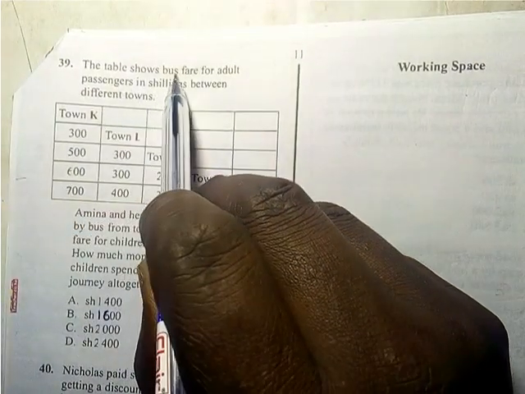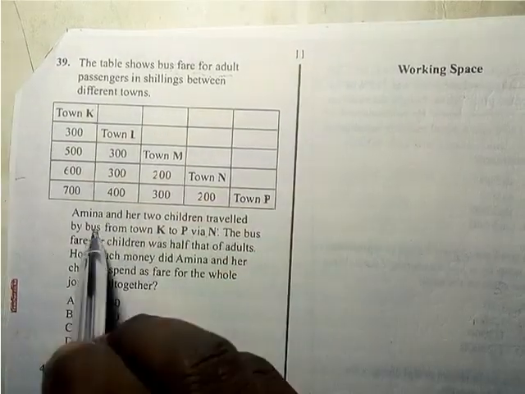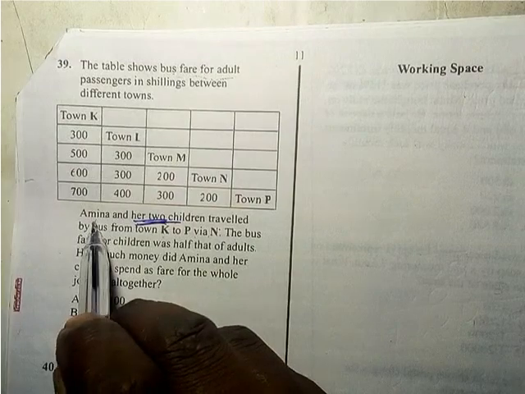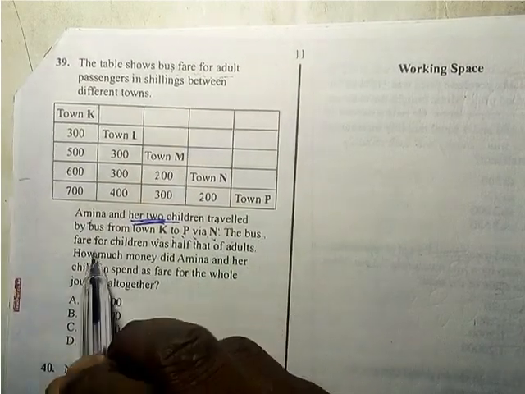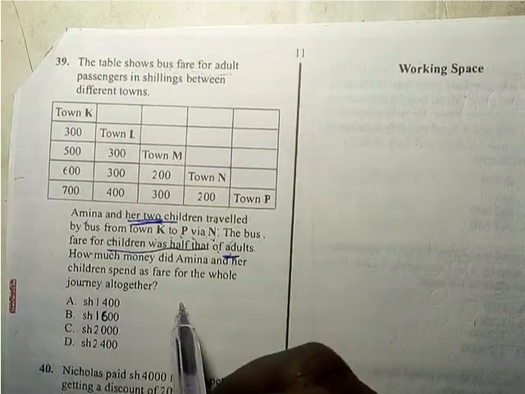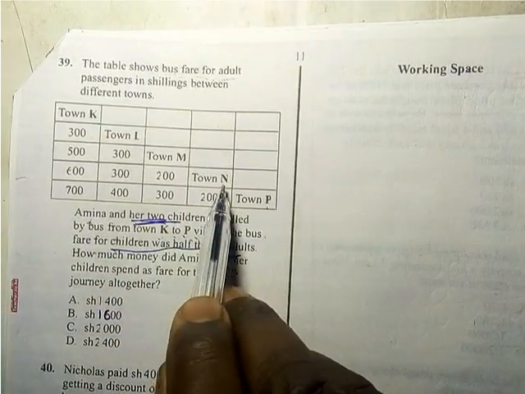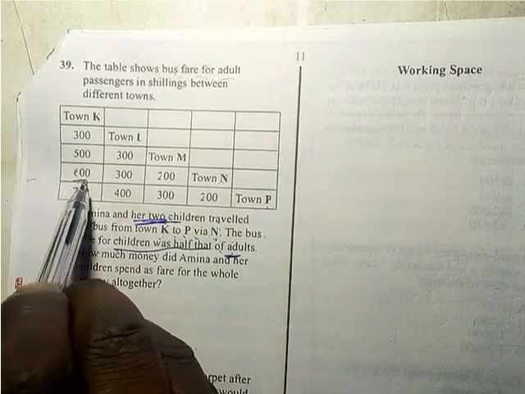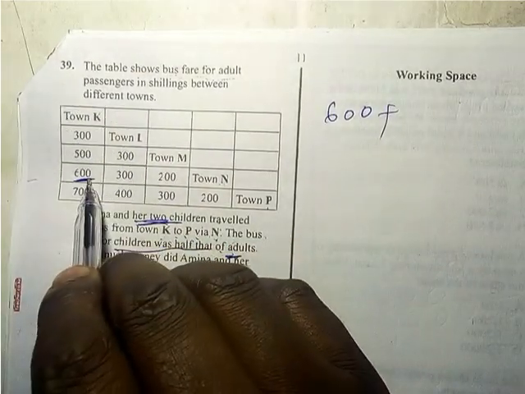The table shows a bus fare for adults in shillings between different towns. Amina and her 2 children, so alikuwa na watoto wawili. Amina traveled from K to P via N. The bus fare for a child is half that of the adult. Hapo ndio point iko. Kwa hivyo wametoka K wanaenda P lakini wanapitia N, so watatoka K wafike N. So N watalipa 600. Mtu mzima mmoja analipa 600. Mtoto mmoja ni a half.